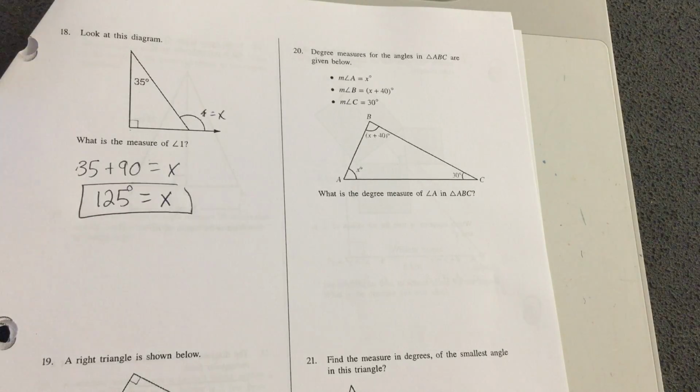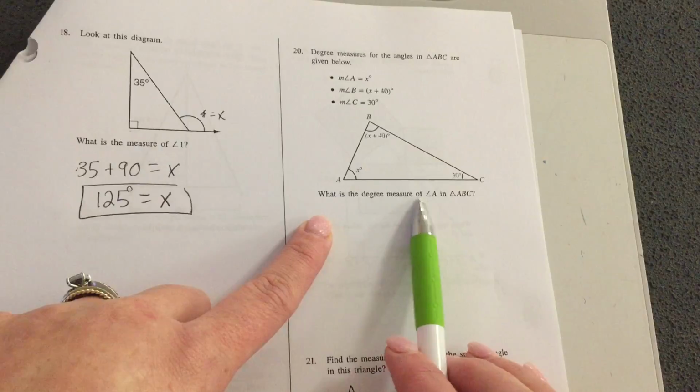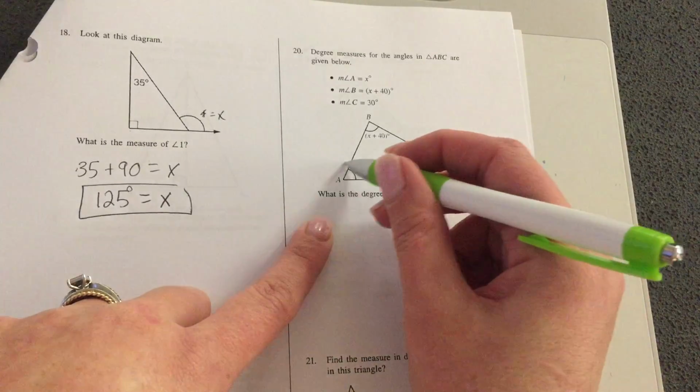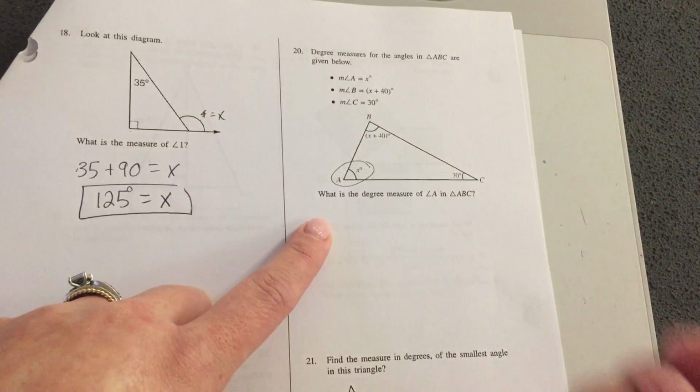Number 20. Degree measures for the angles in triangle ABC are given below. Measure of angle A is X. Measure of angle B is X plus 40. The measure of angle C is 30. What is the degree measure of A? They want to know what is that actual degree.